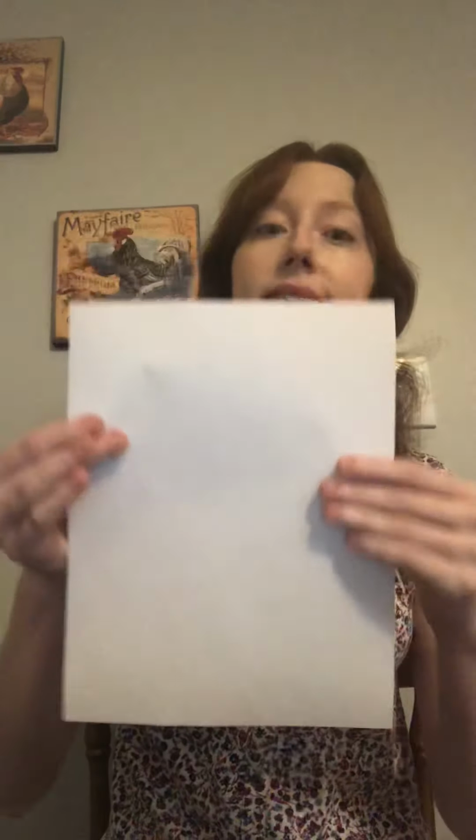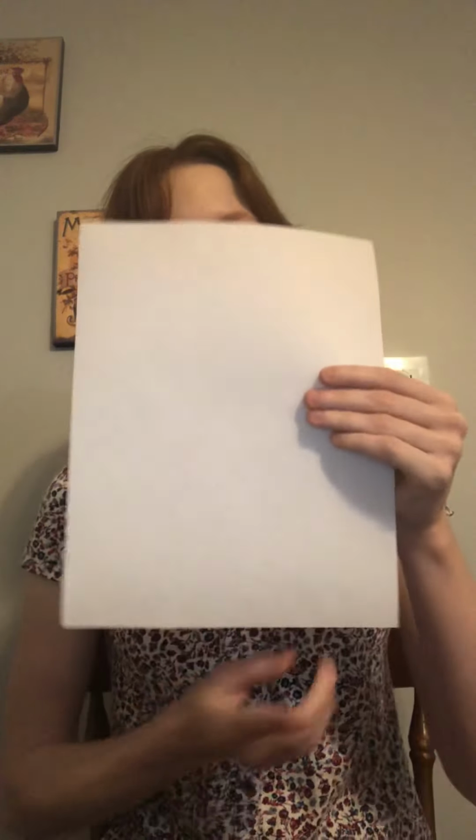When we talk about dimensions, this is a neat way that you can remember it. 2D goes two ways. Like this piece of paper is 2D because it goes side to side and it goes up and down. So we know it's 2D, it goes two ways.